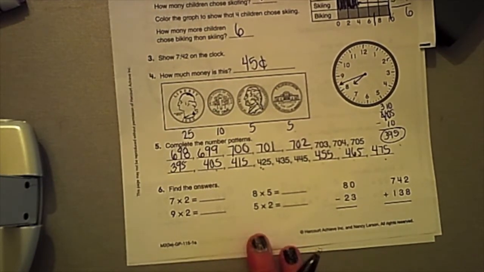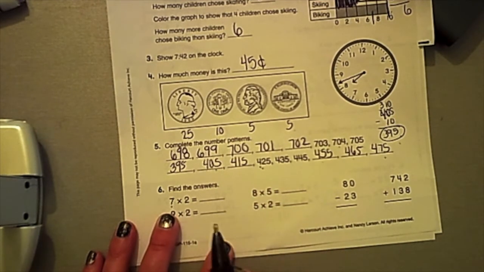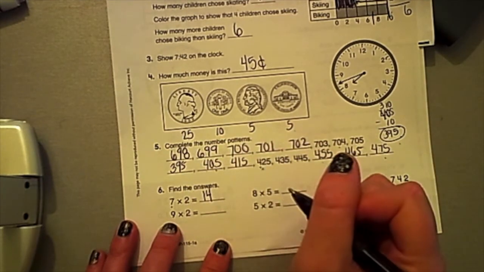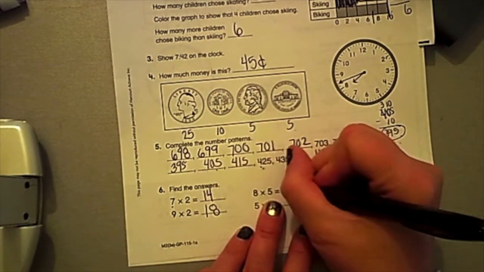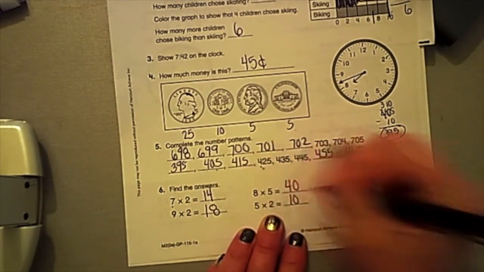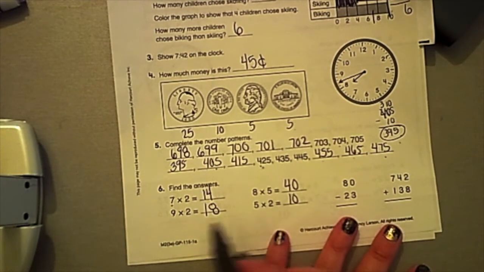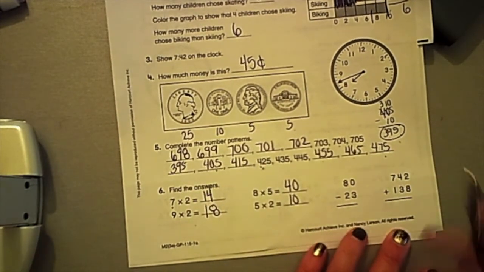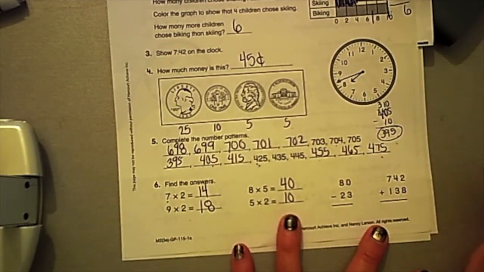Okay, times 2's, we've got to start memorizing our times 2's. So 7 times 2 is the same as 2 groups of 7. So 7 plus 7 is 14. 9 times 2, 2 groups of 9, is 18. Back to 8 times 5 is 40. 5 times 2 is 10. Okay? If you're having trouble with your times 5s and times 2s, you need to start practicing those and maybe make some flashcards for yourself. It will really help you in 3rd grade.